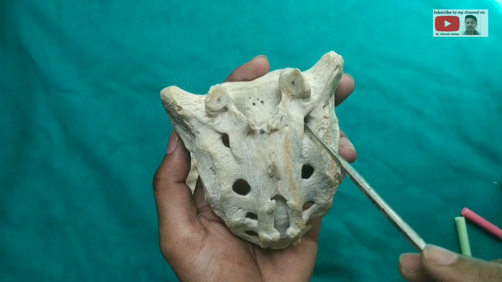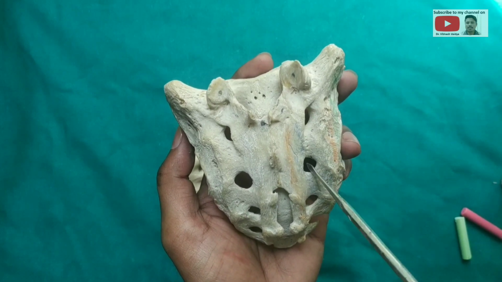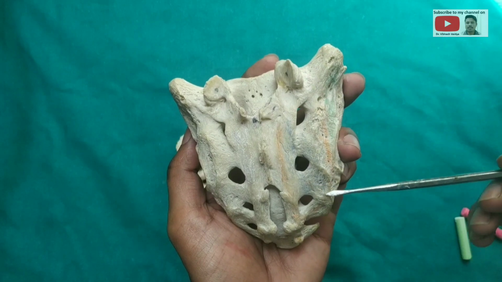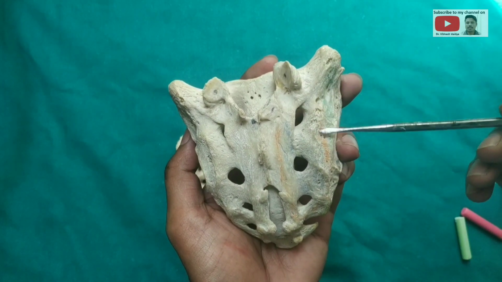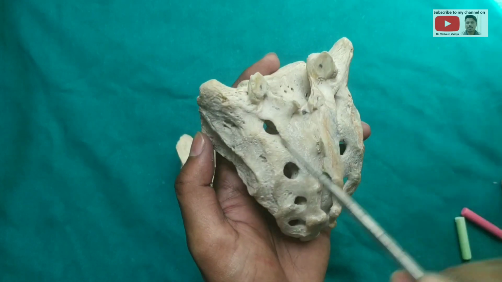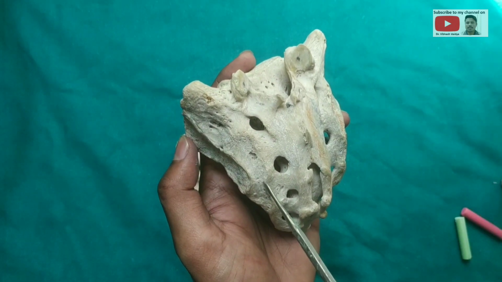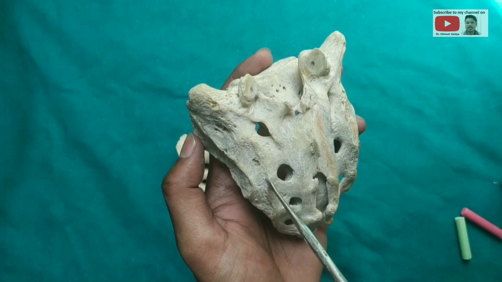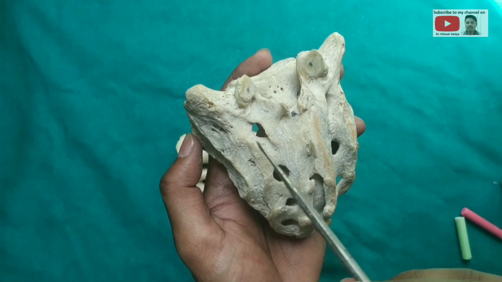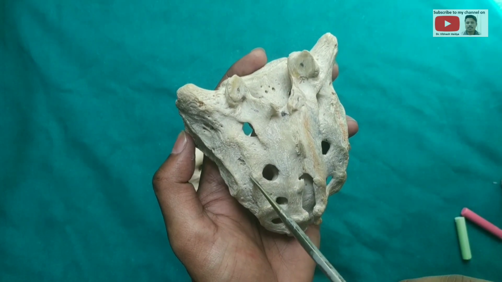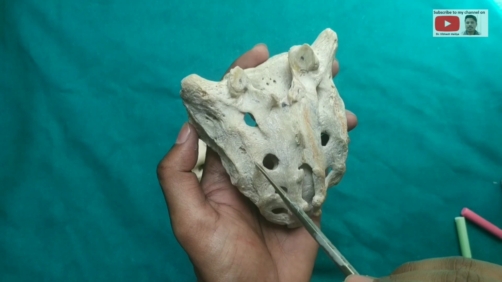Then lateral to the dorsal sacral foramina, you can appreciate another crest-like line, and this line is formed by the fusion of the transverse processes. So on either side another lateral crest is present lateral to the dorsal sacral foramina, and it is formed by the fusion of the transverse processes.